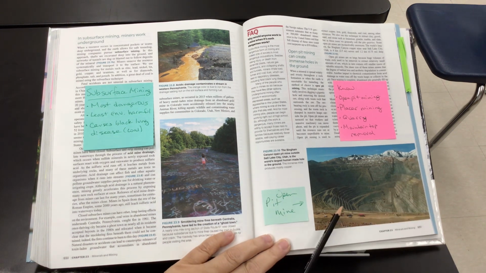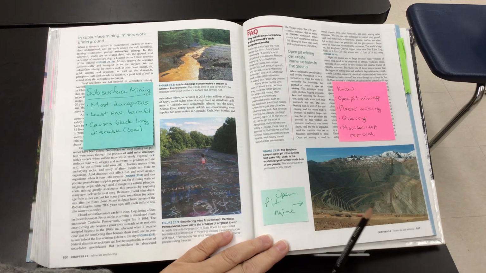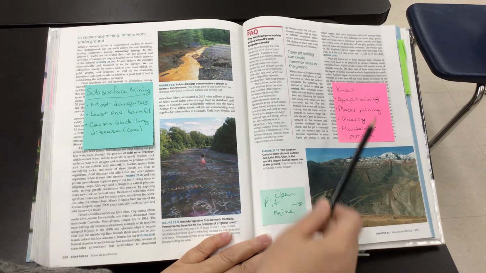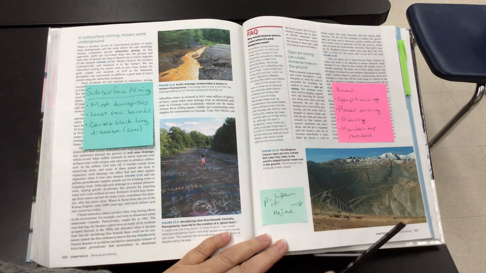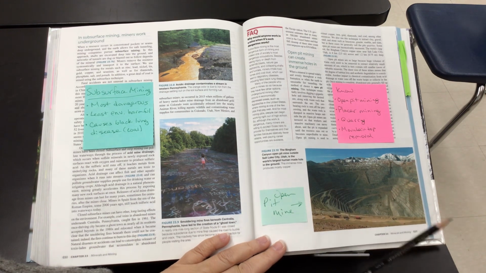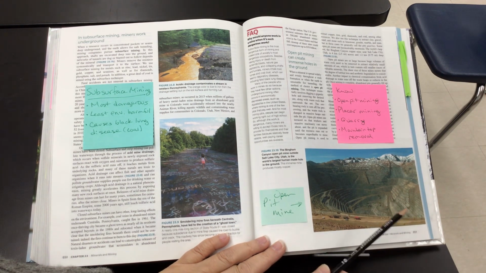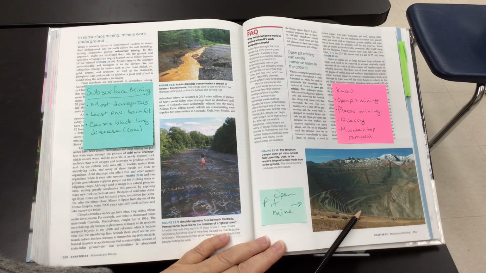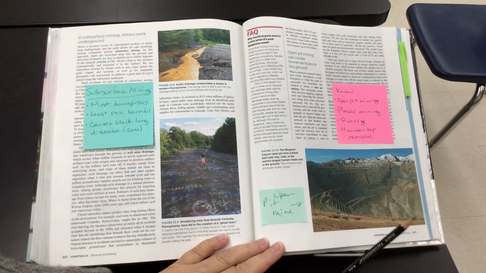This picture here shows an open pit mine, which is basically a type of mining. So you should know open pit mining, which is digging a big hole. It's kind of a variety of strip mining. And when it's used to get something like granite or shale or other rocks like that, we call it a quarry. So it could be an open pit mine or it could be a quarry.